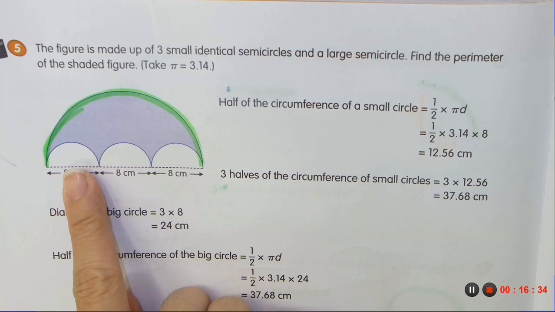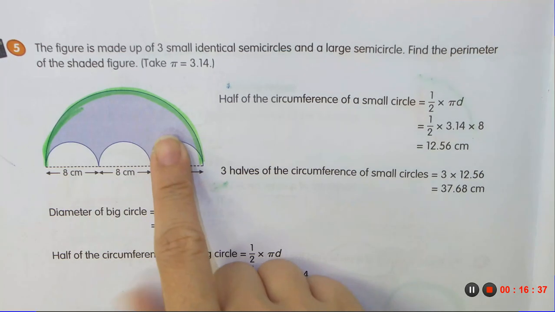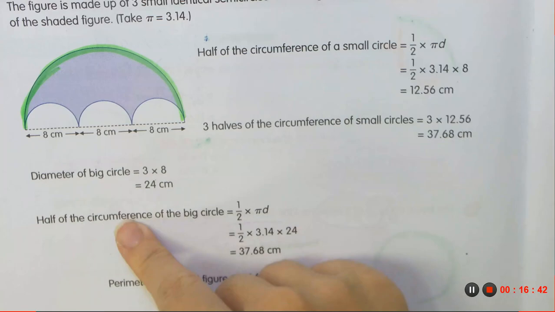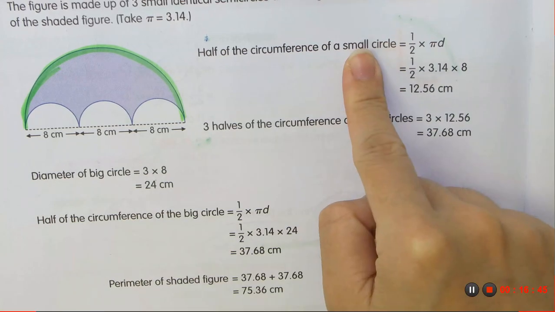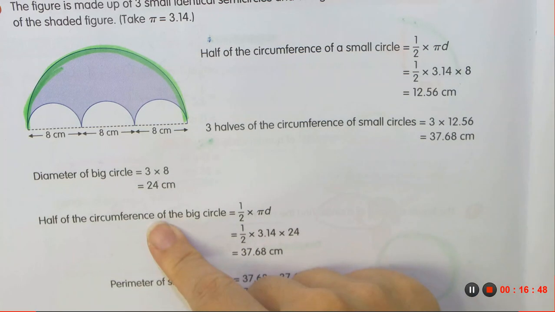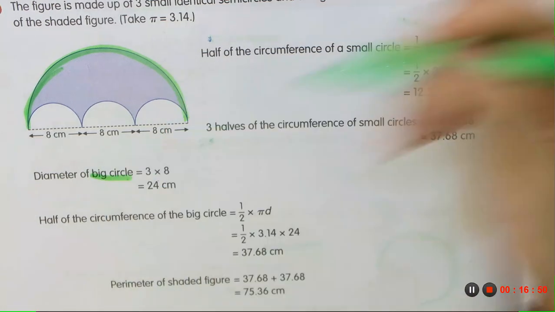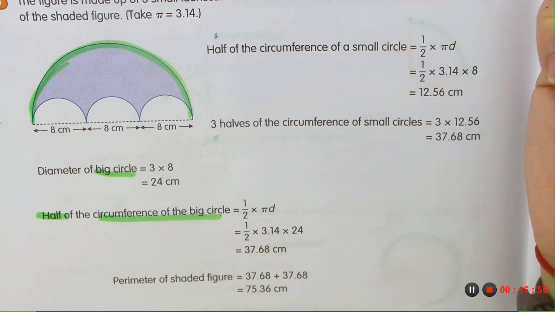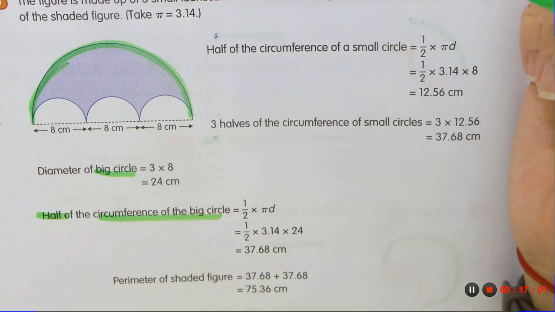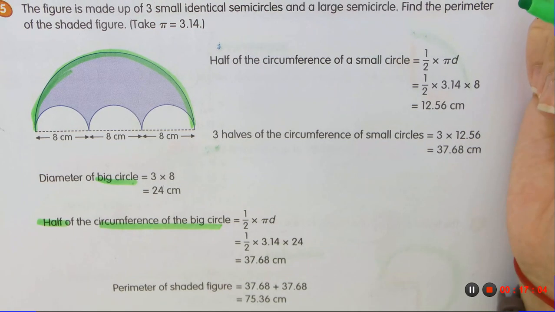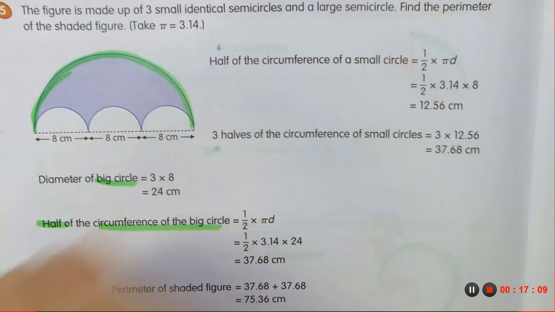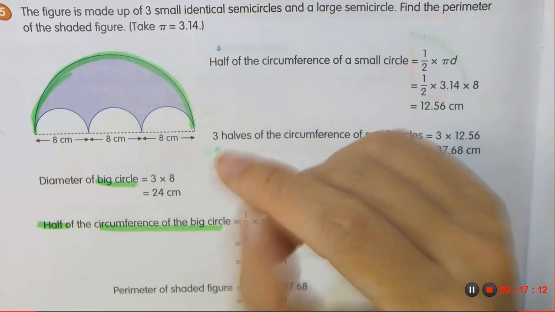Can you see where the working steps for the green arc are here? The semicircle. Is it this one here or this one here? Here? Or here? Here. Yes? The big circle. Half the circumference of the big circle. Do you see that the diameter for the large semicircle wasn't really directly mentioned to you? You have to find out the diameter of the large circle by adding all this up.